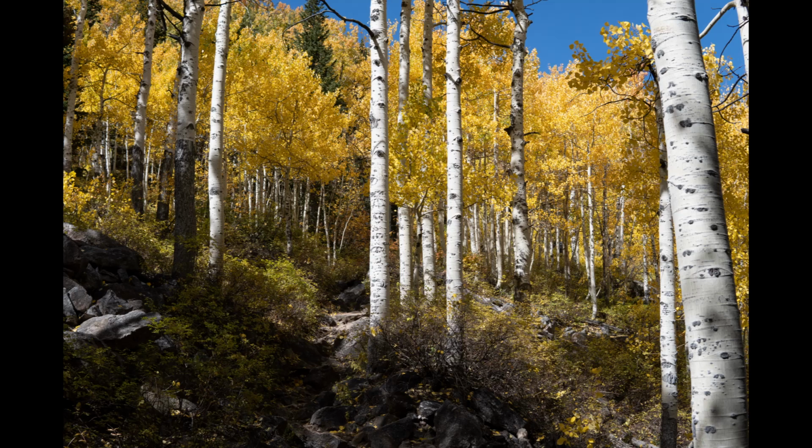Environmental significance. Birch trees play an important role in their ecosystems, providing food and habitat for a variety of wildlife. They also contribute to soil health by fixing nitrogen and creating organic matter. Additionally, their white bark reflects sunlight and helps to cool the surrounding environment.